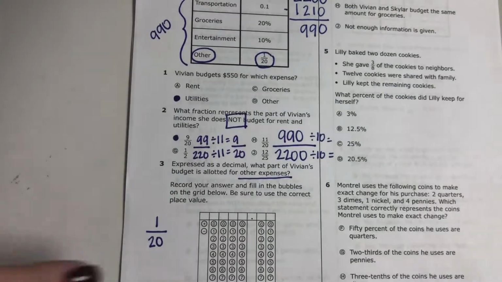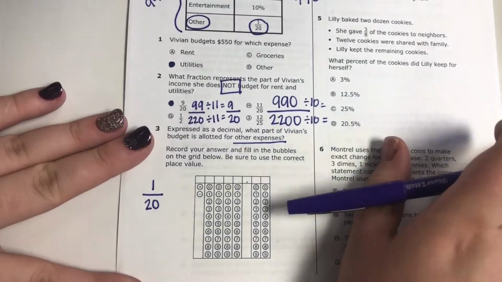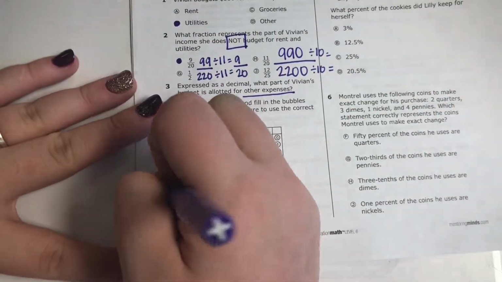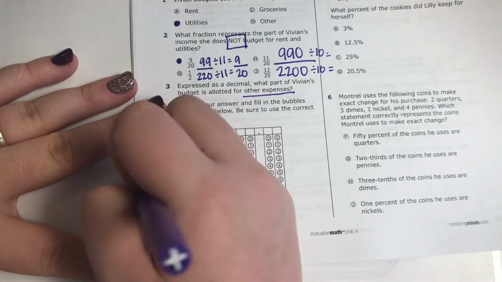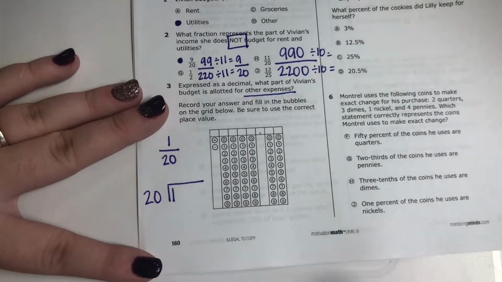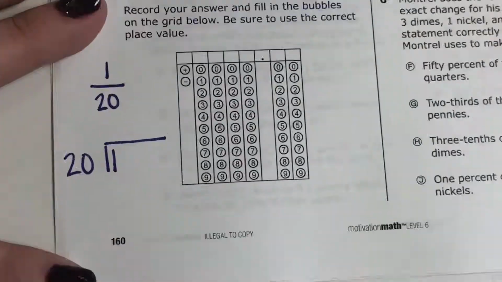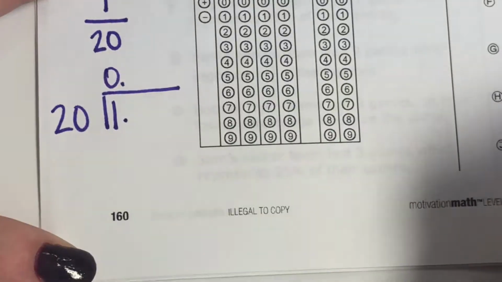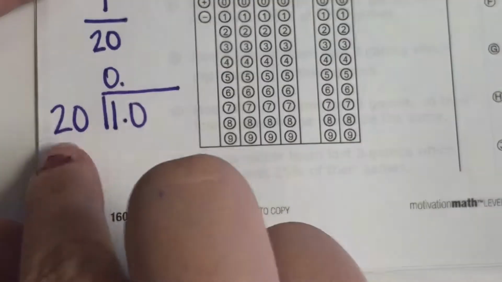So if we divide our top in and bottom out here, that leaves the 1 inside, the 20 outside. Most of you know 20 does not go into 1. So I'm going to add my 0 and my decimals. Now I can add a 0. Does 20 go into 10? No. Add a 0.